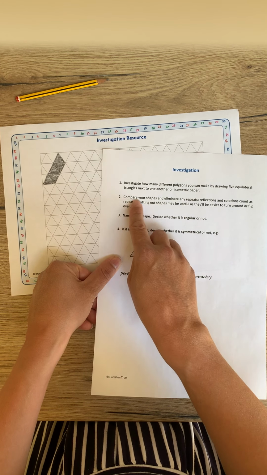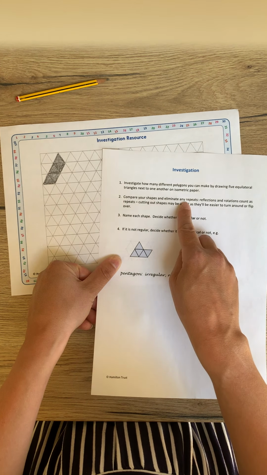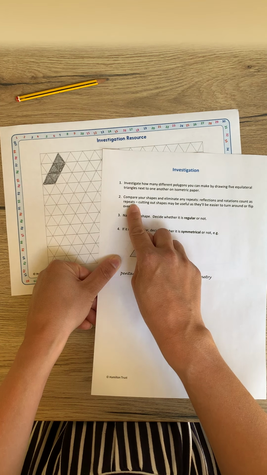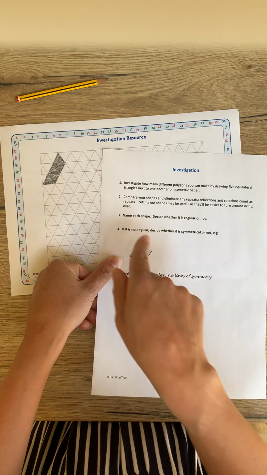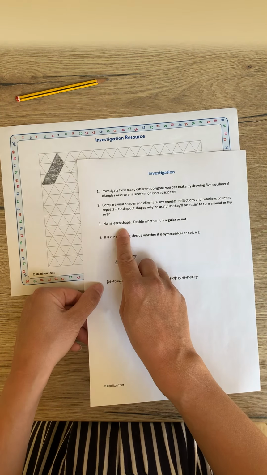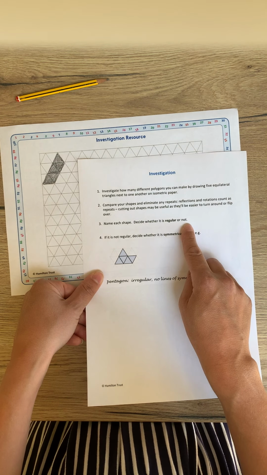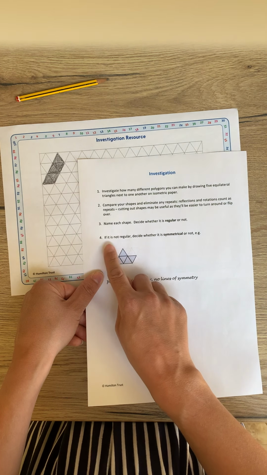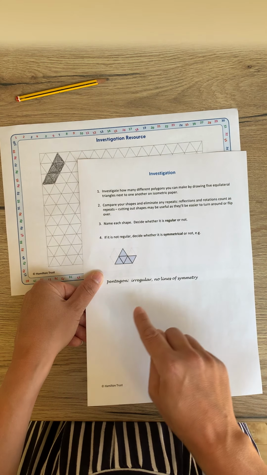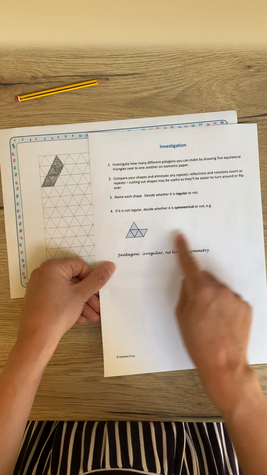It then says compare your shapes and eliminate any repeats. So reflections and rotations count as repeats. Cutting out shapes could be useful. So once you've had a go at drawing as many as you can, name each shape, tell me whether it is regular or not. And then if it is regular, so if all the sides are of the same length, tell me if it is symmetrical. So they've given you the example here.